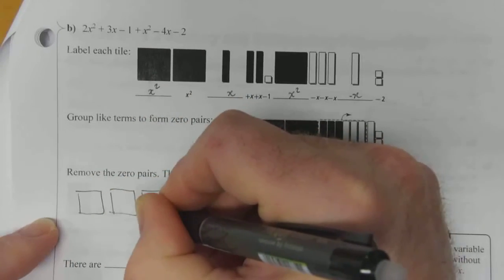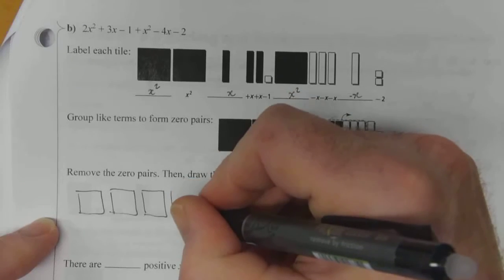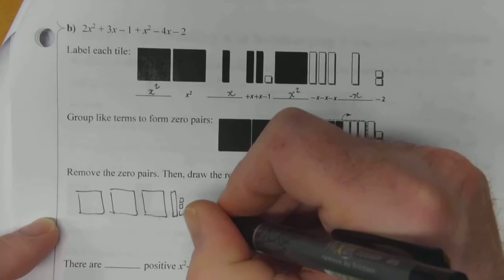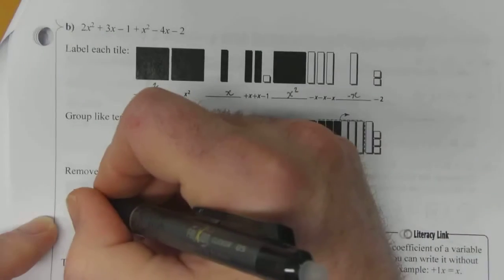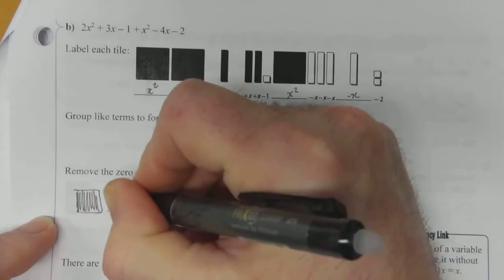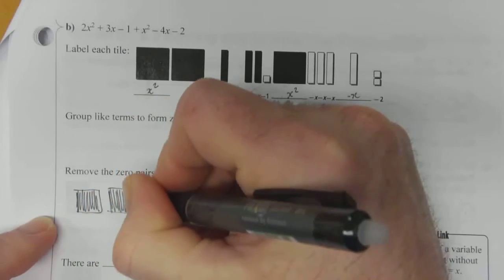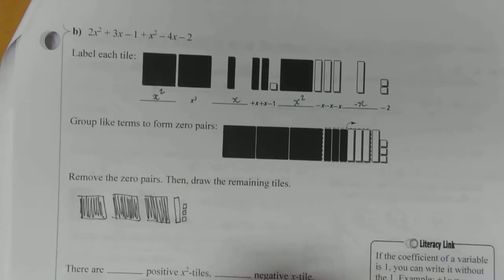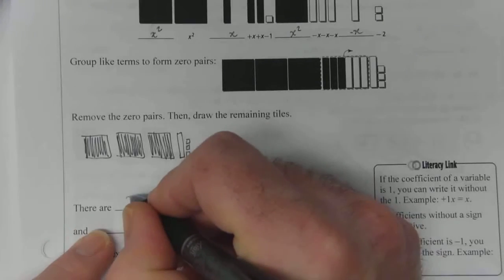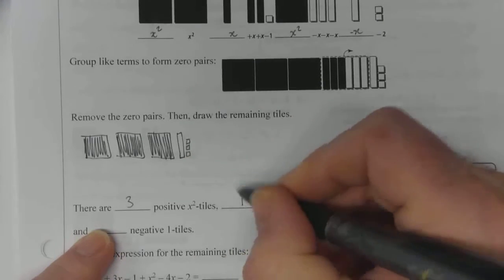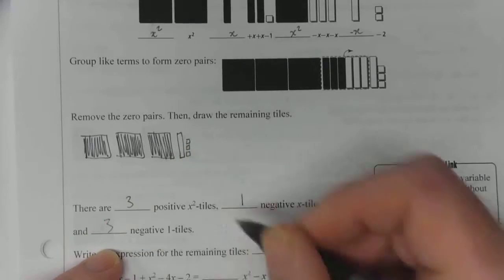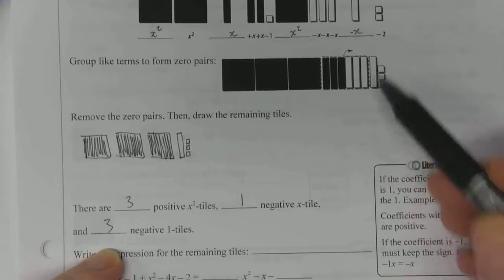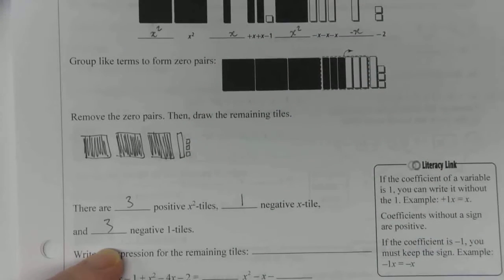And this is where you need to be clean about what you're drawing. You need to be able to differentiate between the different styles of tiles. So these guys are actually shaded, and the rest of them, the X and the 1s, are actually hollow. So we've got 3 positive X squared tiles, 1 negative X tile, and 3 negative 1 tiles. That's what we've drawn here after we've removed our 0 pairs from the original situation.